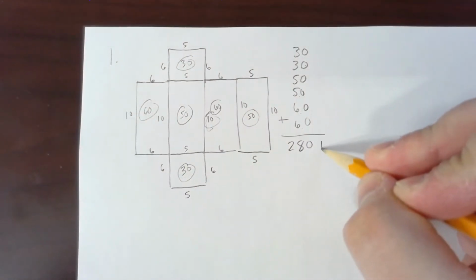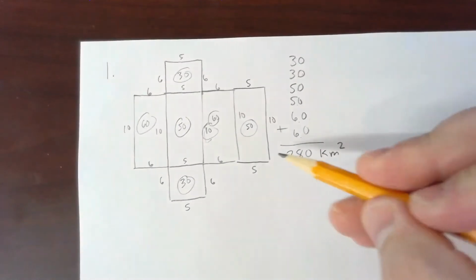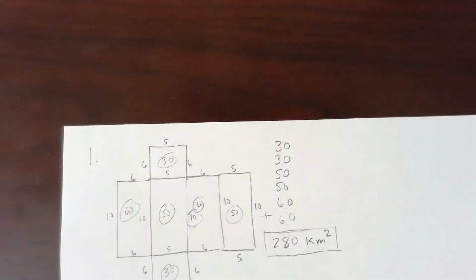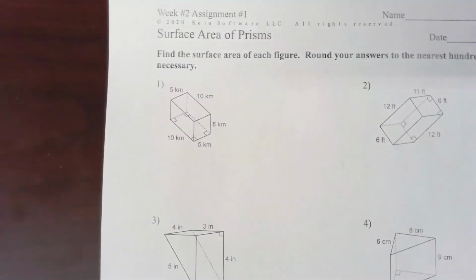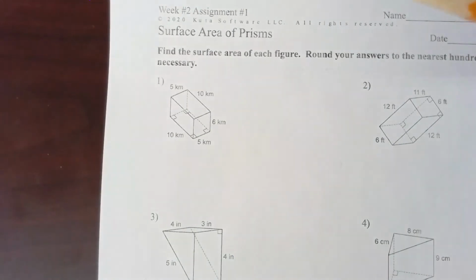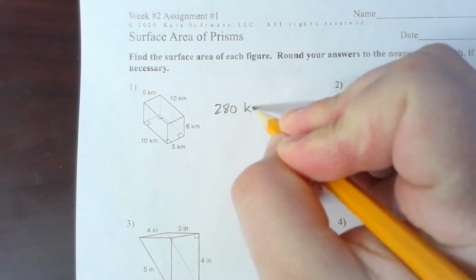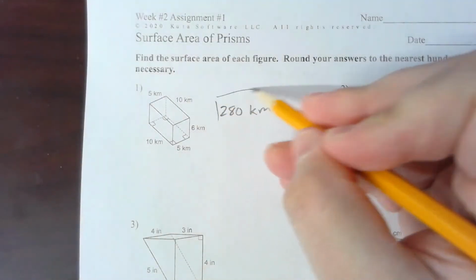Which units are we using here? We're in kilometers. So since this is kilometers, when we answer the question for surface area, we still use square units. I've heard it described as how much wrapping paper would you need to wrap this size present. That's probably a good way of thinking about it. And so this one ends up being 280 square kilometers for number one.